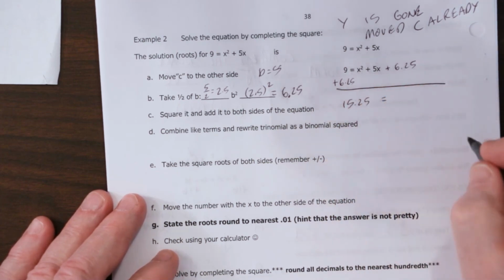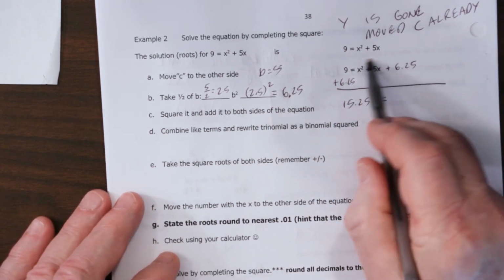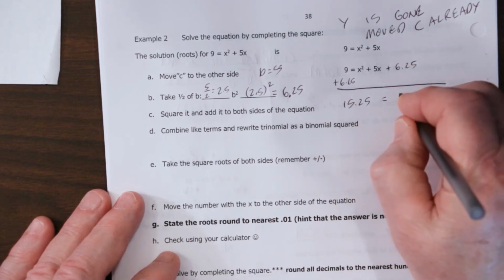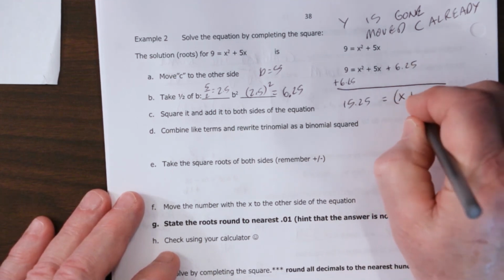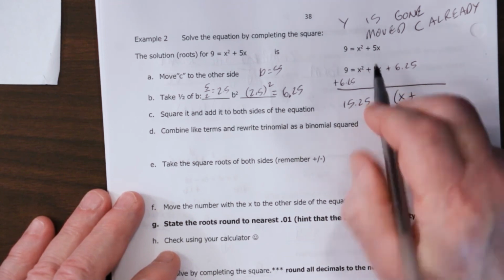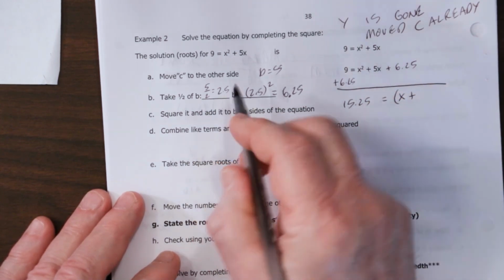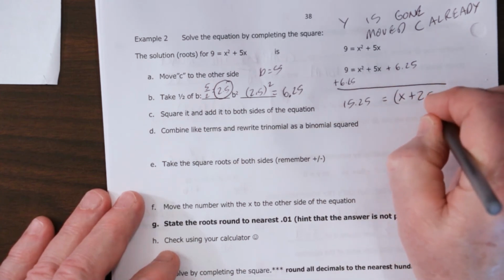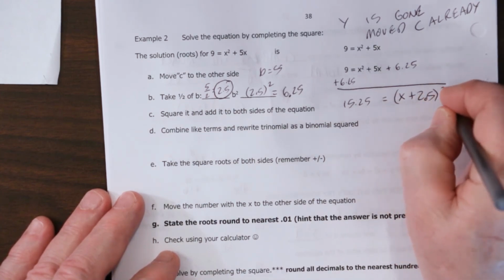That's equal to, now once again, we just created a perfect square. So it's going to be the x plus, since we've got a plus sign there, the 2.5. We just pluck that number right there, and that goes right there. And that's going to be squared.